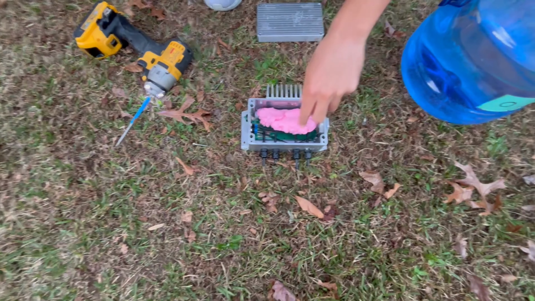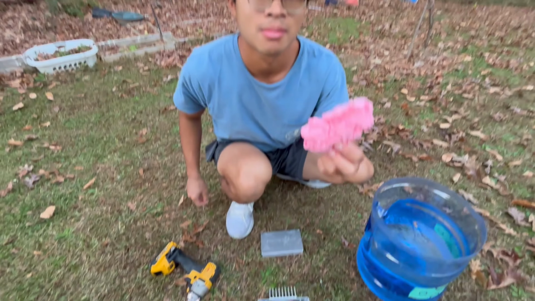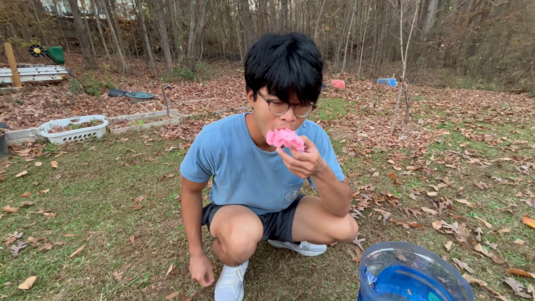Our enclosure was successfully waterproof, and if you would like to learn more about our project, please visit our booth at the Capstone Expo.